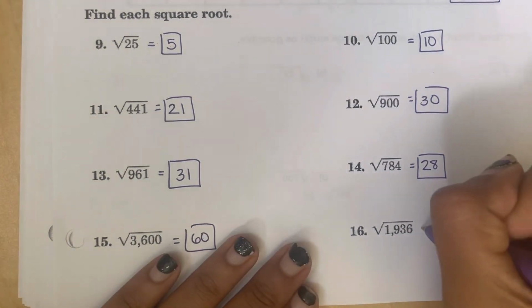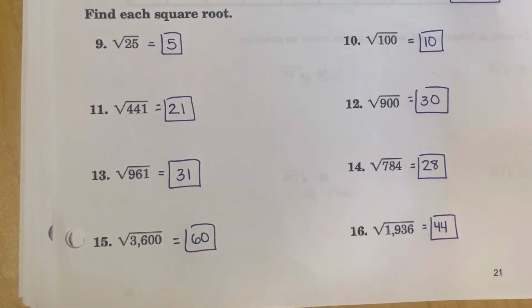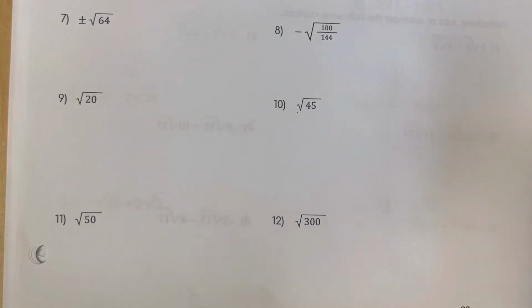And all I'm doing is plugging this in my calculator. And I'm just getting perfect whole numbers.